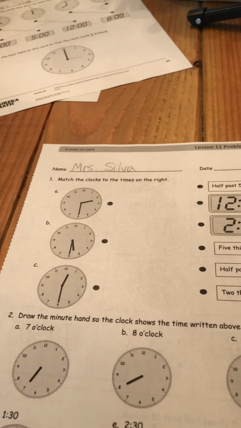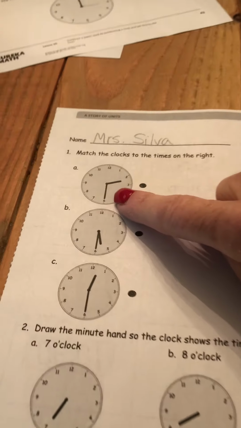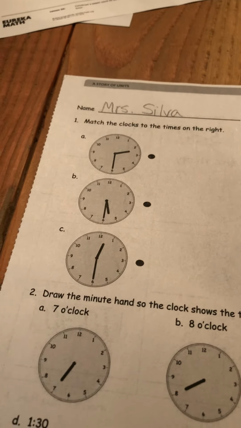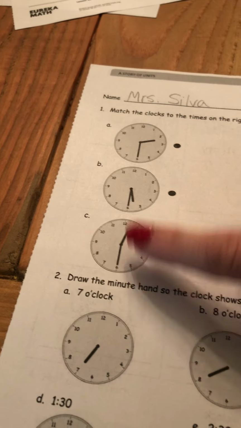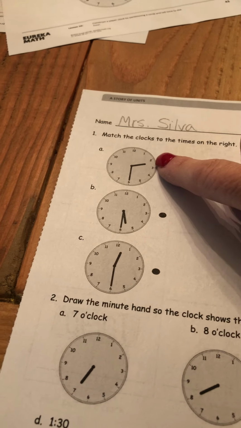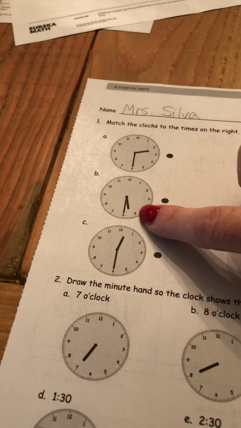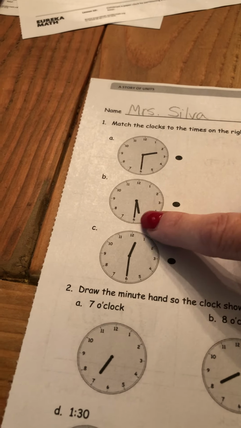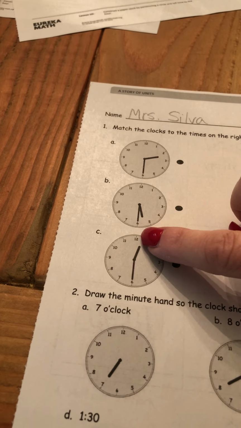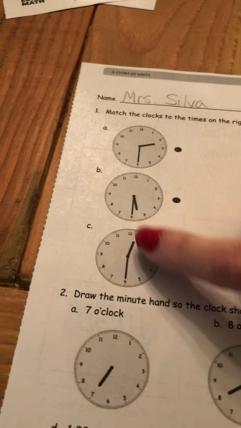It's more clock stuff. The only difference with this clock today is that you will notice that the long hand is now pointed at the 6. So when we talk about the long hand being pointed at the 6, it means it's 30. So instead of being 2 o'clock, it is 2:30. Instead of it being 5 o'clock, it's 5:30. When the long hand is pointed at the 6, we look at just past the number. So this one would be 12:30.